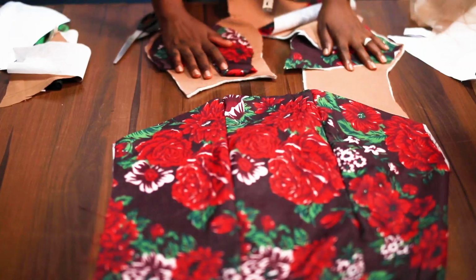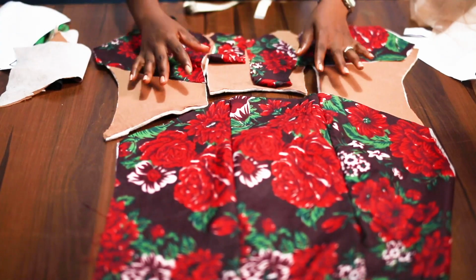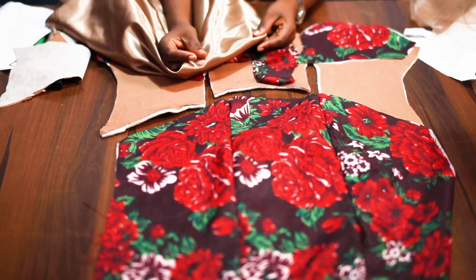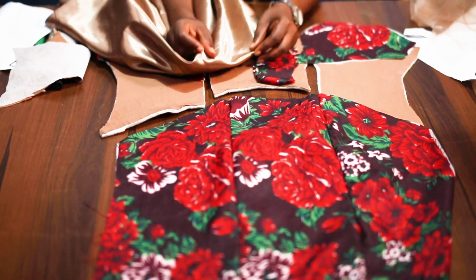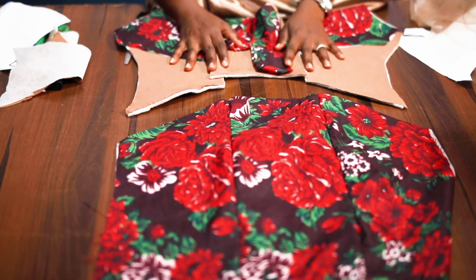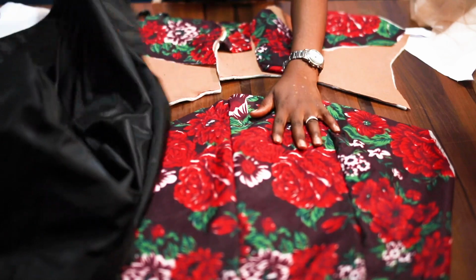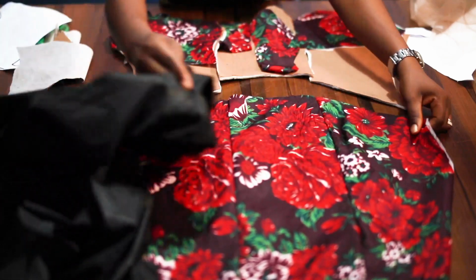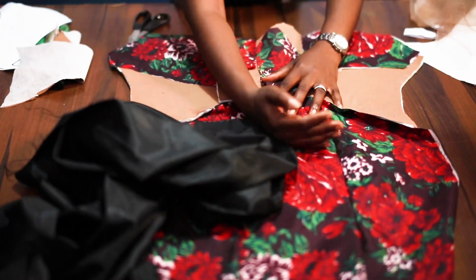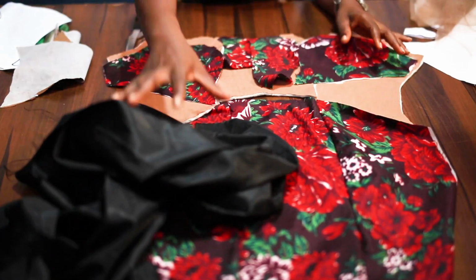Now, as soon as we are done joining the half lengths, we are also going to cut out the lining. Here's the lining for the half length. I'm using a satin fabric as the lining. I'm also going to join the lining as I'm joining this. Once I'm done joining, here's the lining for the base of our dress. I am also going to attach the lining to this base so that I can join the half length and the base together. So I'm going to do that, then I'll come back to show us the next thing.